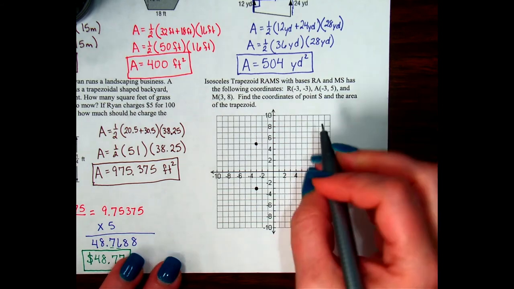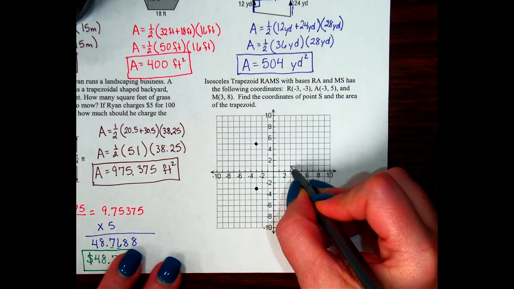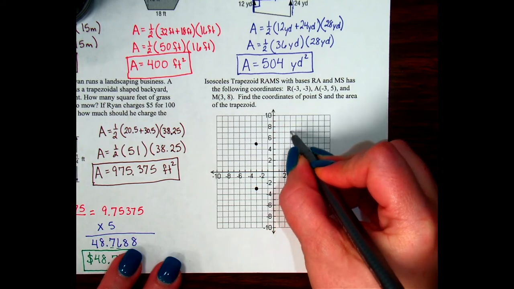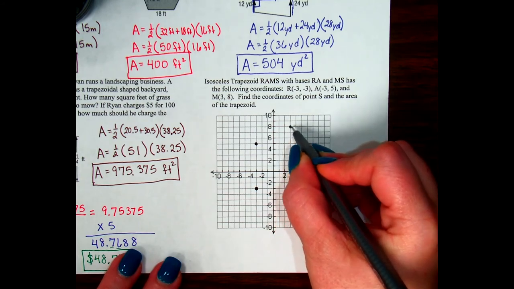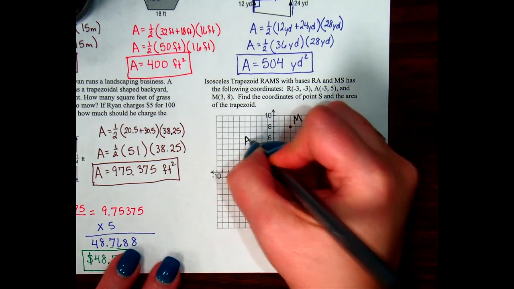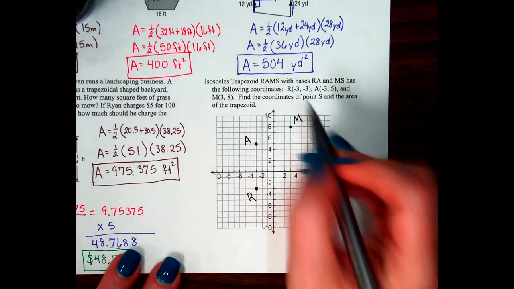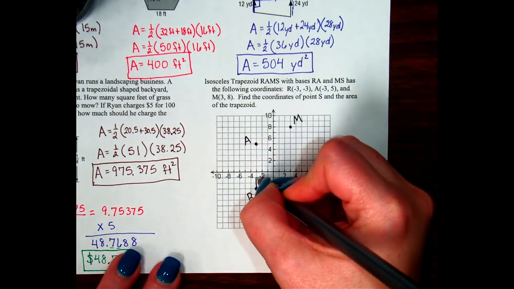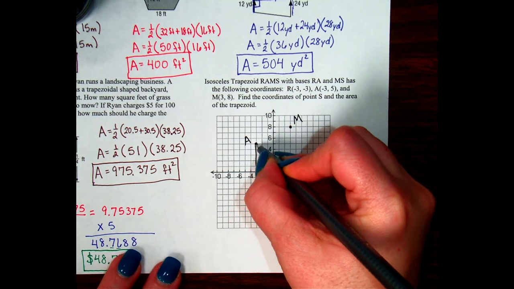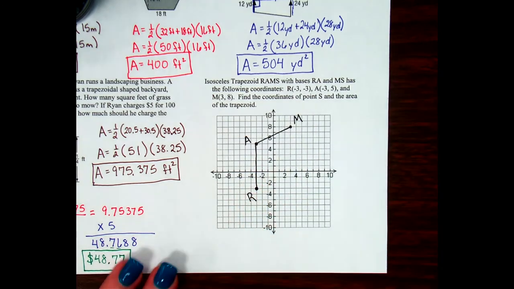M is at 3, 8. M, this one was A, this one was R. And I know it's RAMS, so R has to go to A, A has to go to M, and I need to figure out where S is going to be so that I can then find the area of this trapezoid.